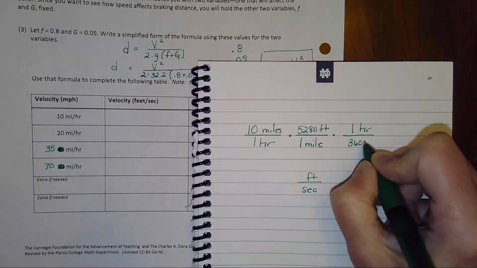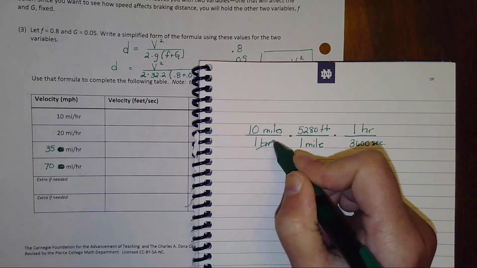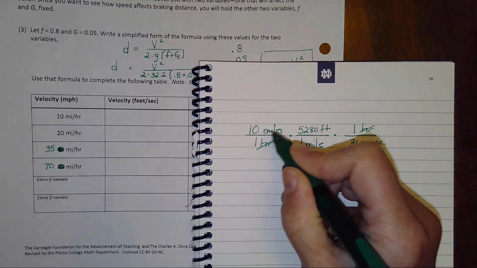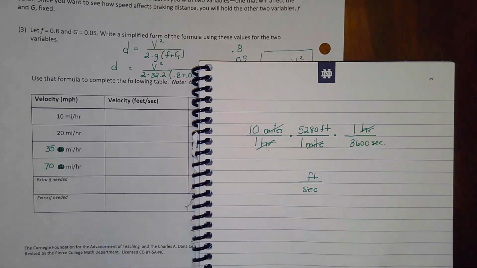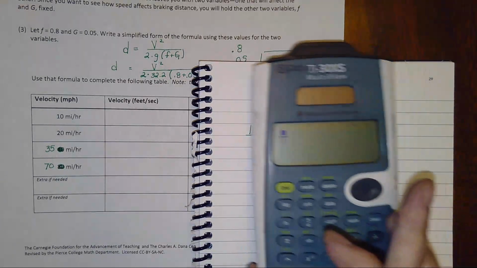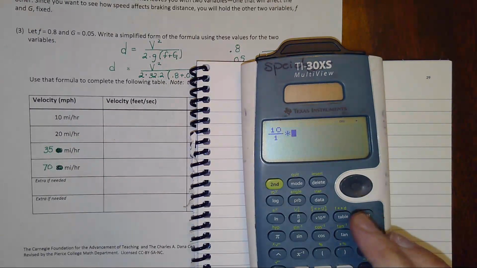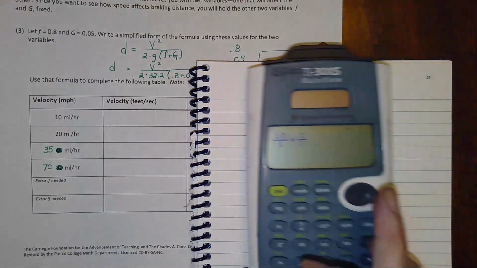We'll travel 3,600 seconds. So you see our hours will cancel and our miles will cancel. So let's see how fast we're traveling if we're going 10 miles per hour. How fast are we going in feet per second?